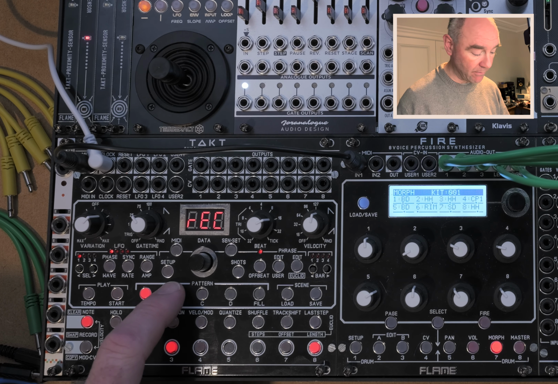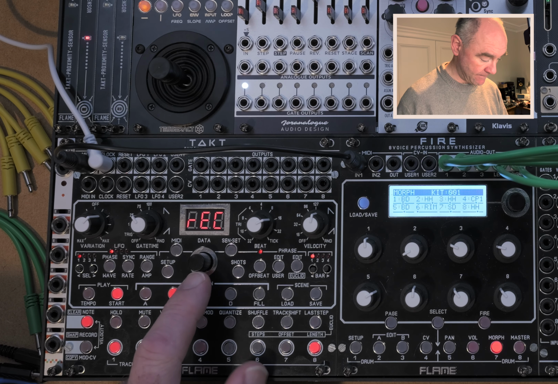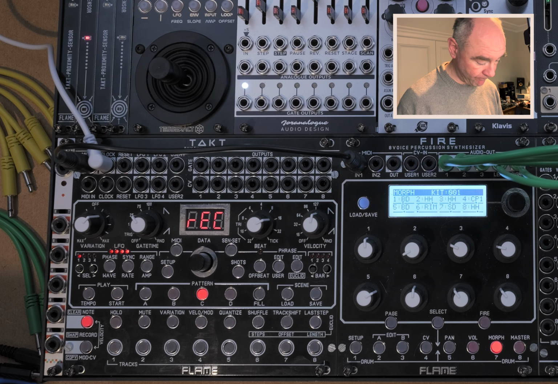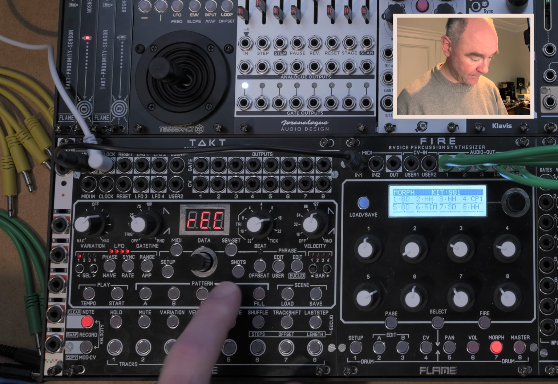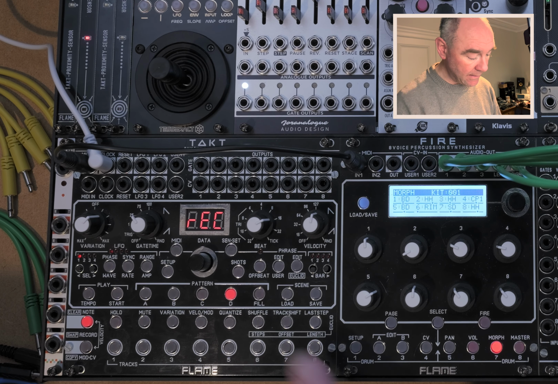Now if I switch to pattern B, different rhythm. Pattern D, and I could do a fill.